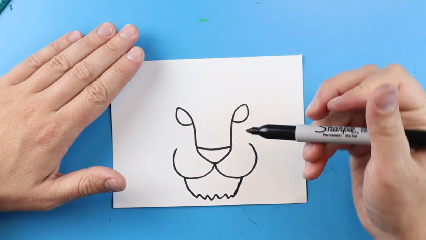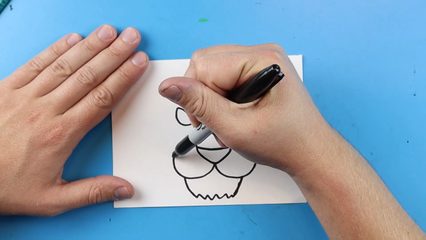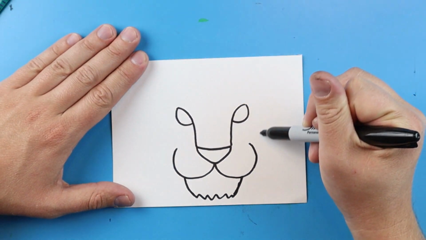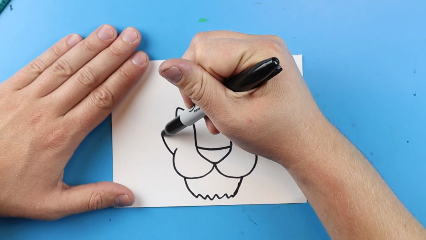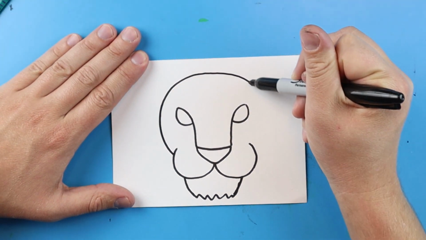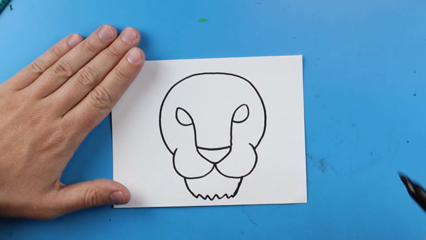Next, we want to make the head of the tiger. So to do this, I'm going to start here and I'm going to make a big circle shape that goes around and comes to here. So we just want to make a nice big circle shape for the head of our tiger.